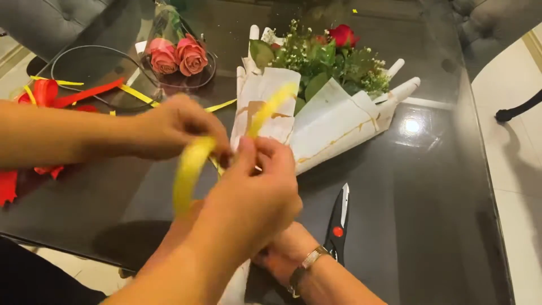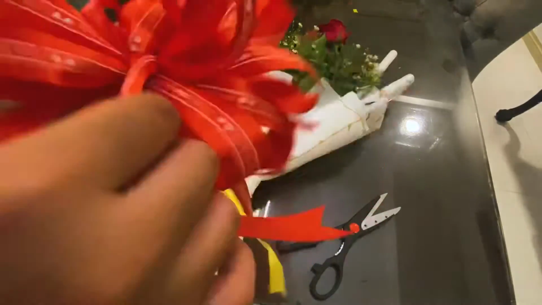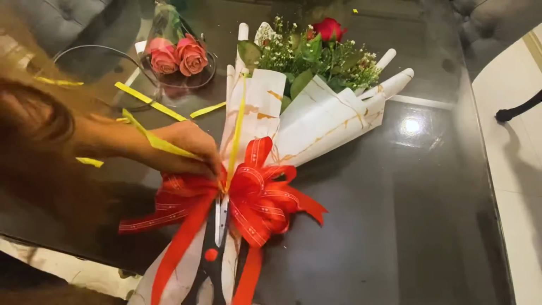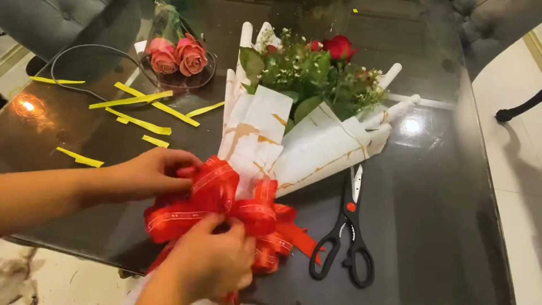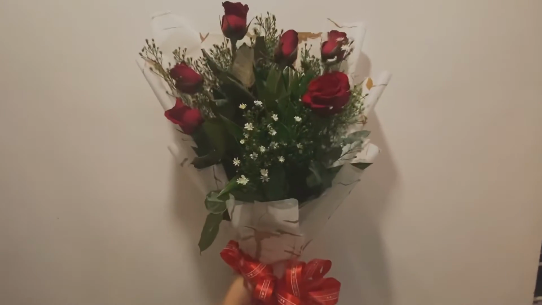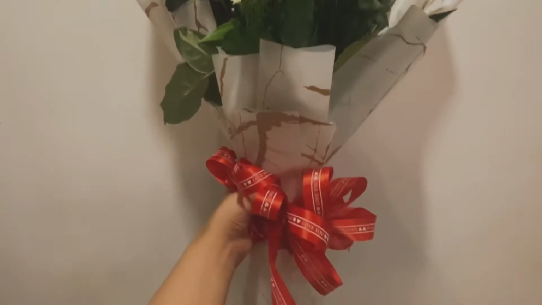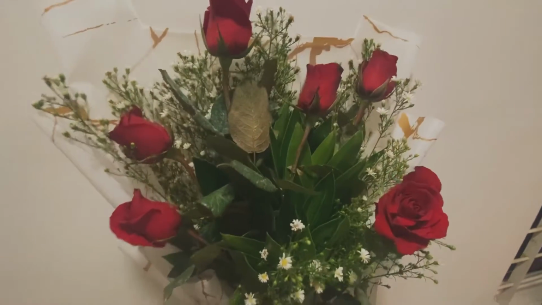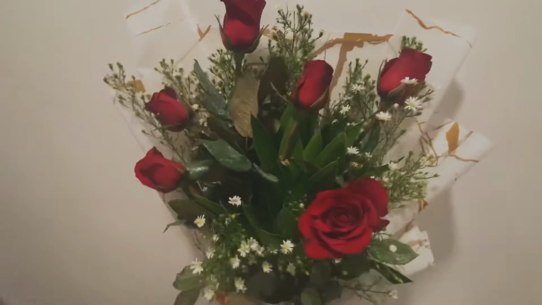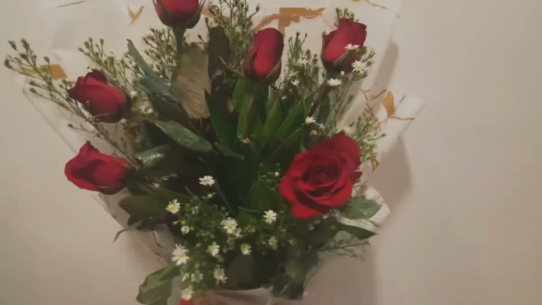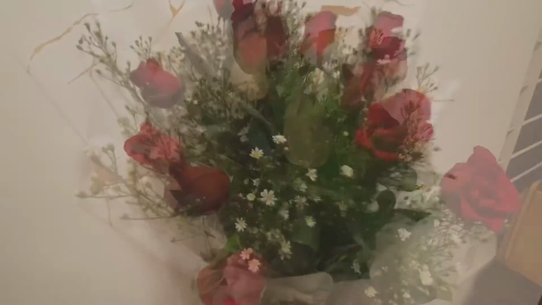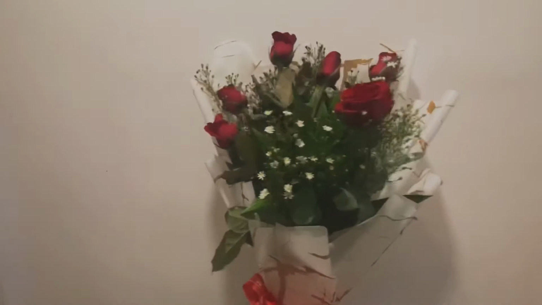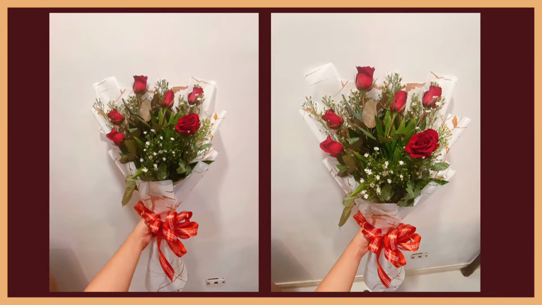Now once everything was finally done, I grabbed a bow and then placed it in the middle. And then I just started cutting the excess ribbon, and this is the final output. Now here are just some pictures of the final output.